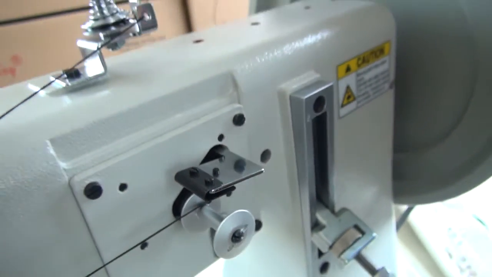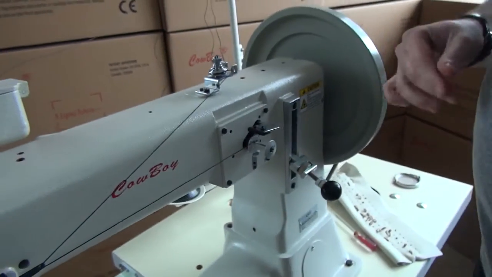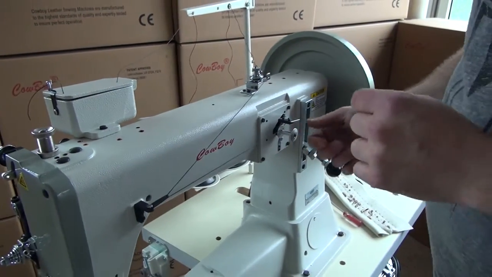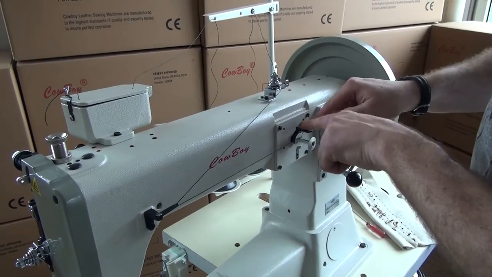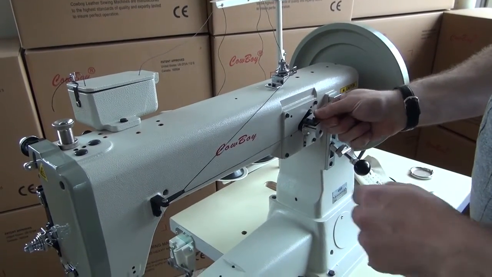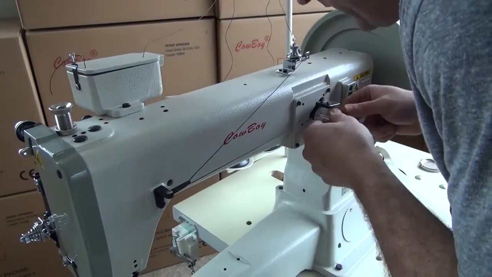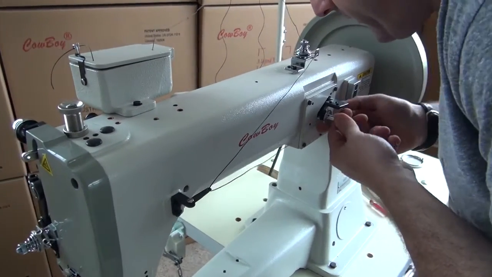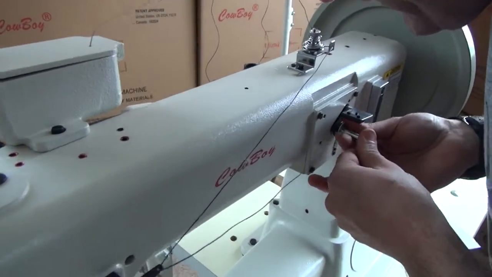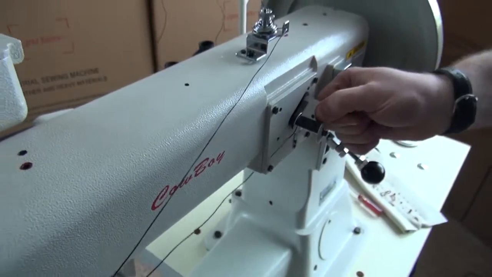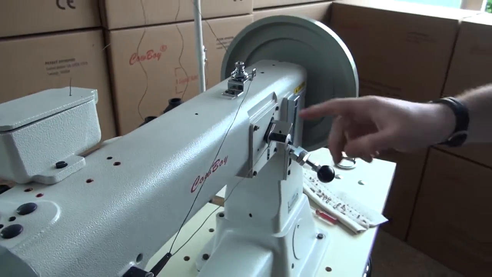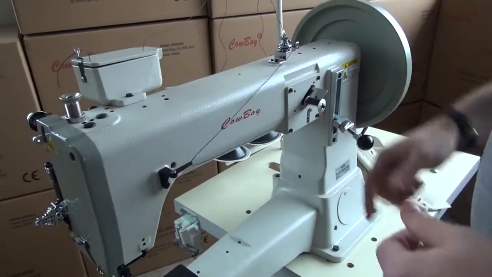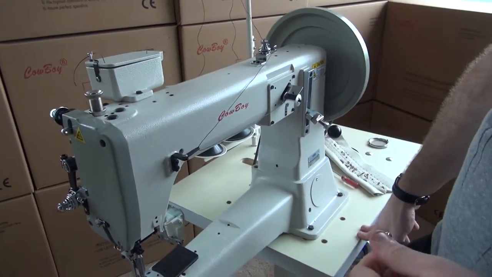Then to initiate the bobbin winding sequence on this sewing machine, all you have to do is take this paddle mechanism right here and push it down, as soon as I get the bobbin pushed all the way on the shaft. Pushing the paddle mechanism down engages the bobbin winder, moving it forward to start the bobbin winding process.